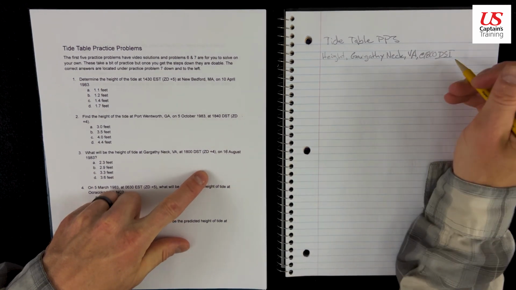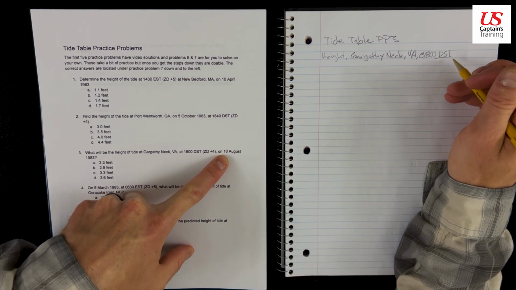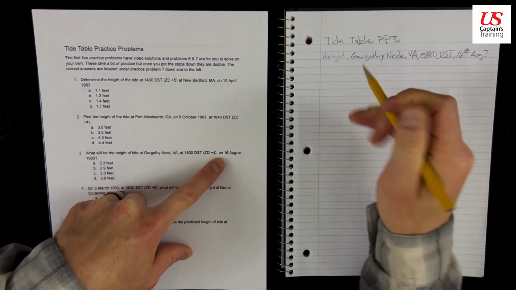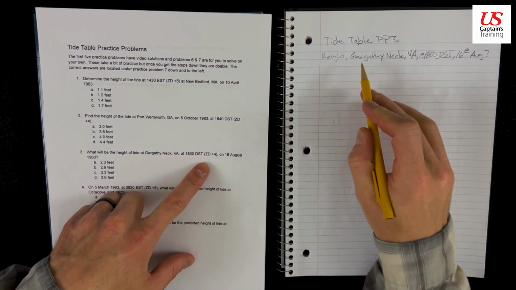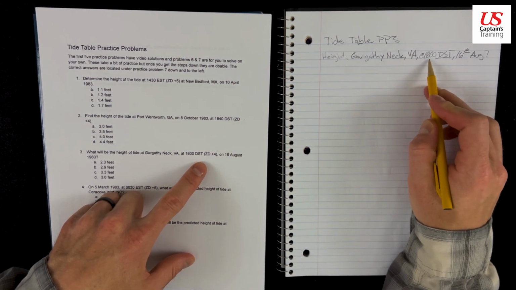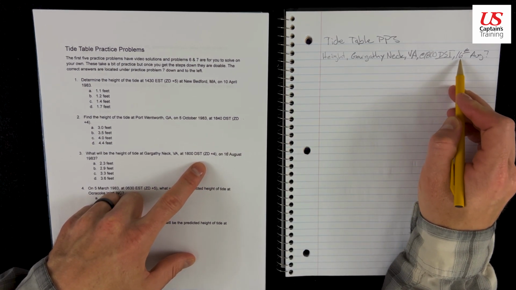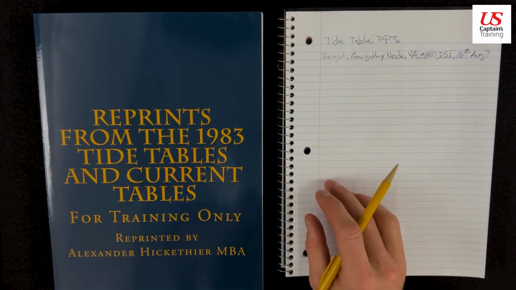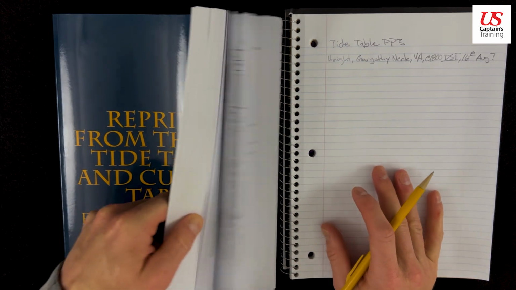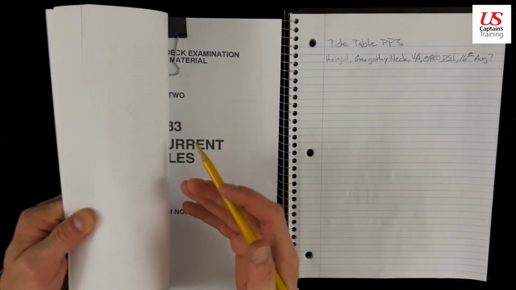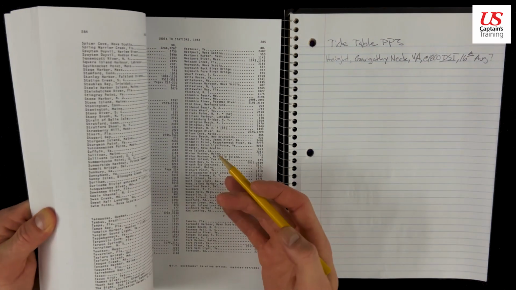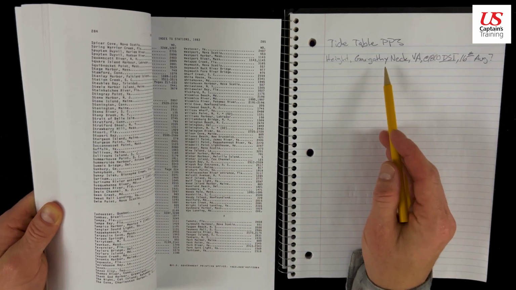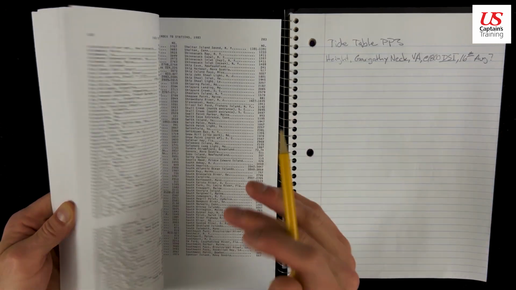We'll add an hour to our time correction for this. 16 August. Good. So we want the height of the tide at Gargathy Neck, VA at 1800 daylight savings time, 16th of August. First thing we do is jump into our tide tables. We're going to the index. Here we are, and we're looking for Gargathy Neck, so into the G's.